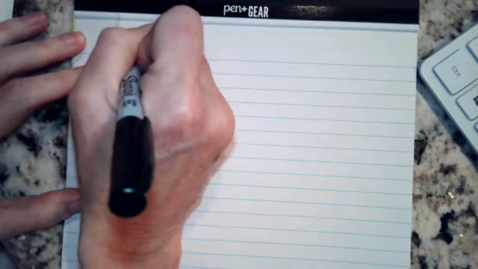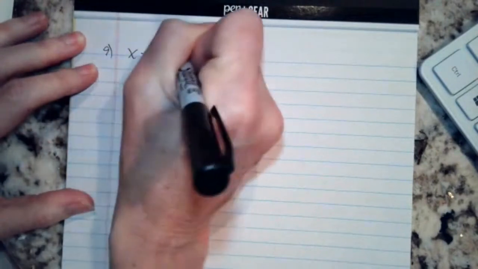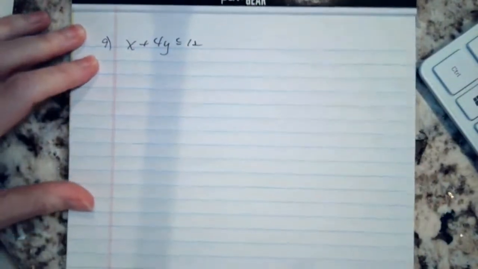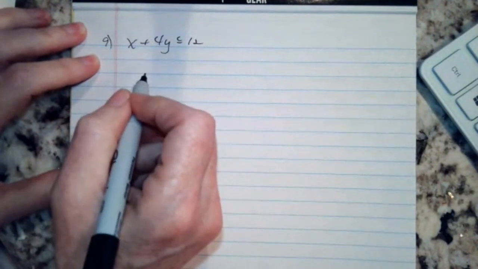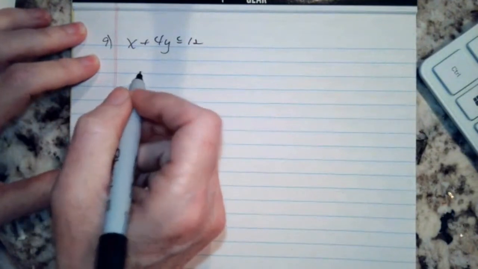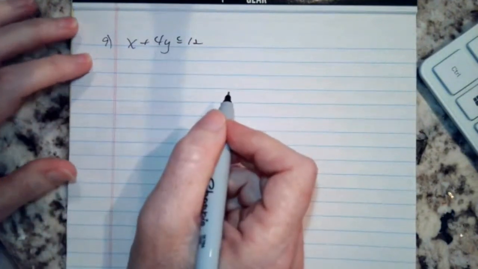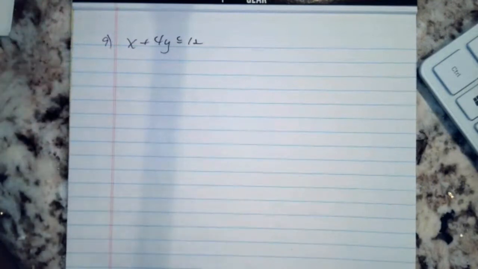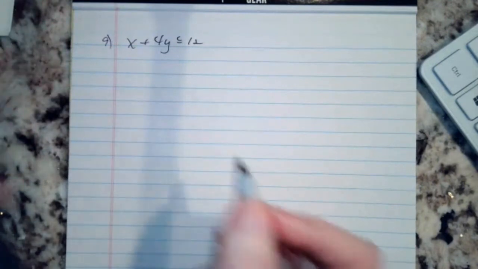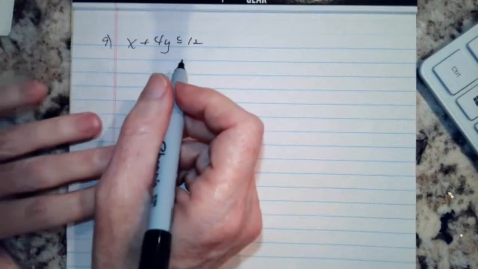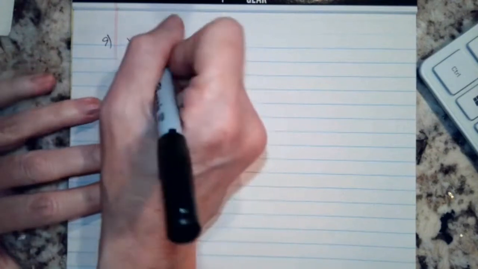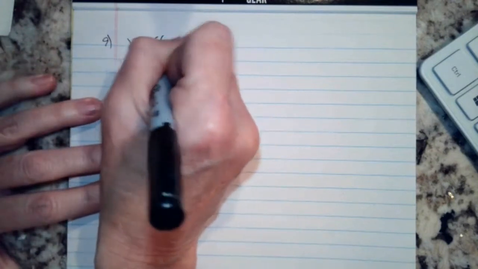Number 9, x plus 4y is less than or equal to 12. You'll need to get that into y equals mx plus b in order to graph it. I am not going to check that. There are other ways of doing this, so you do whatever you want to do on these. I'm not going to require you showing me your work on these. I'm not going to look and see.